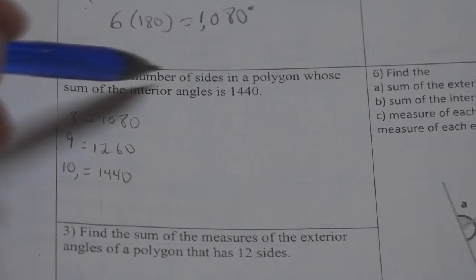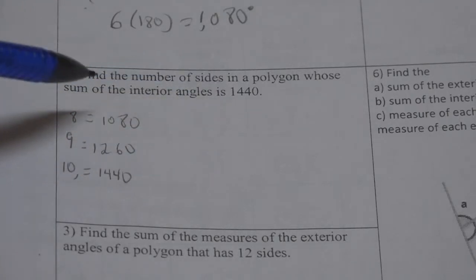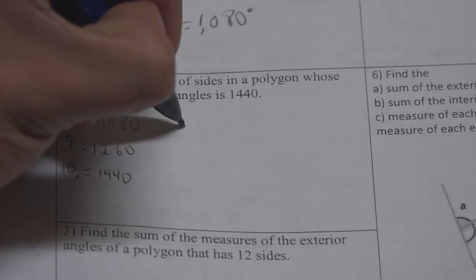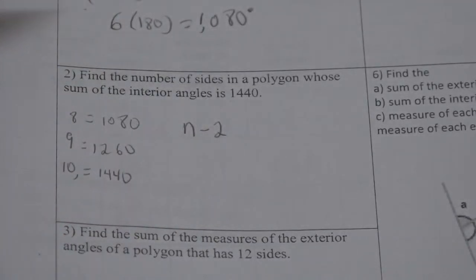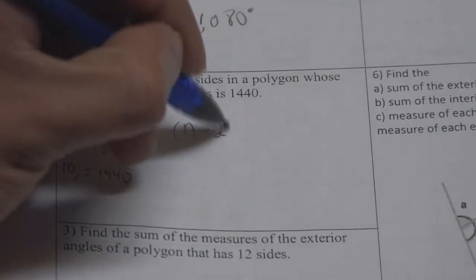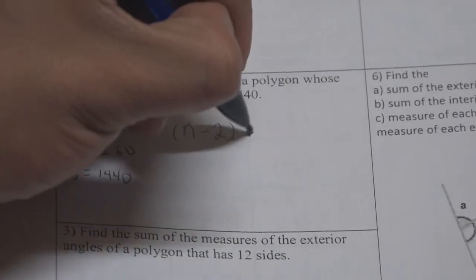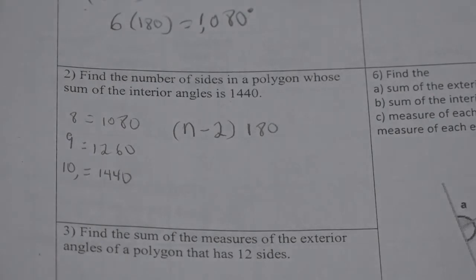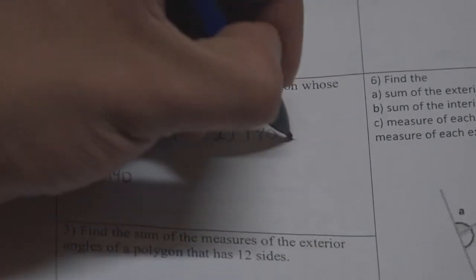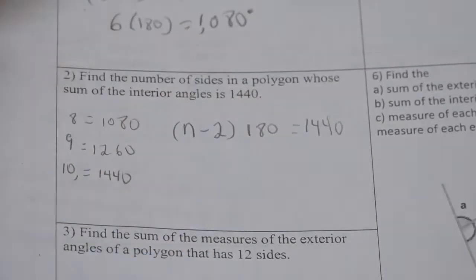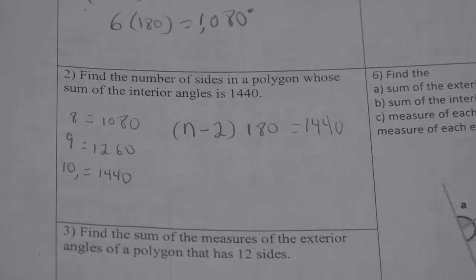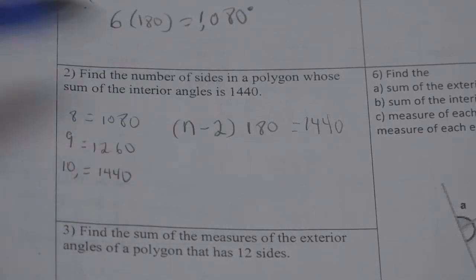Okay, the number of sides. How do I find the number of sides? Well, look. This is the number of sides. And we know that if we take away 2, we got the number of triangles. And if we times by 180, we get the sum of the degree measure, right? Which in this case is 1440. Okay, so I would just solve this equation. You could do two things.